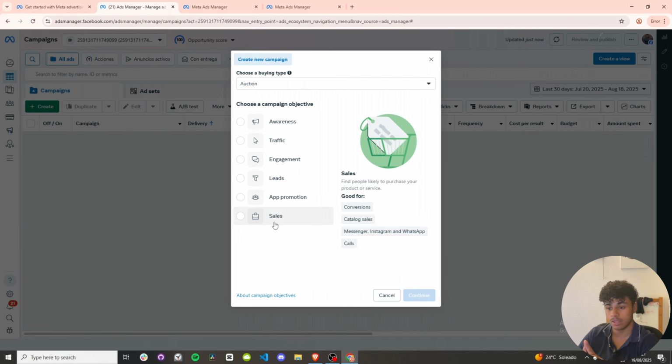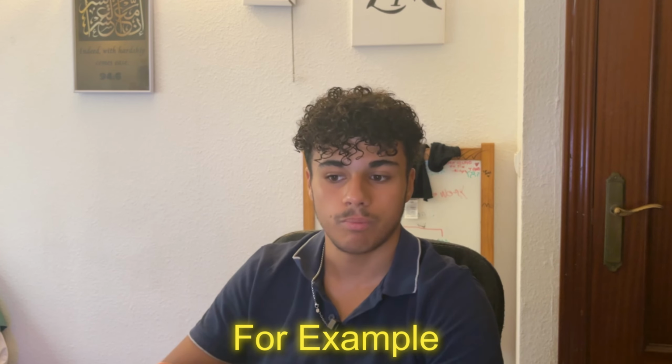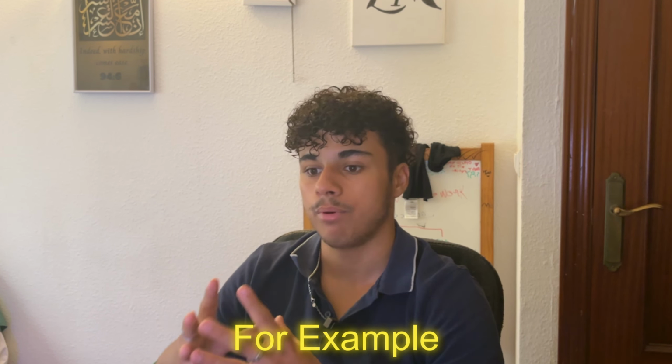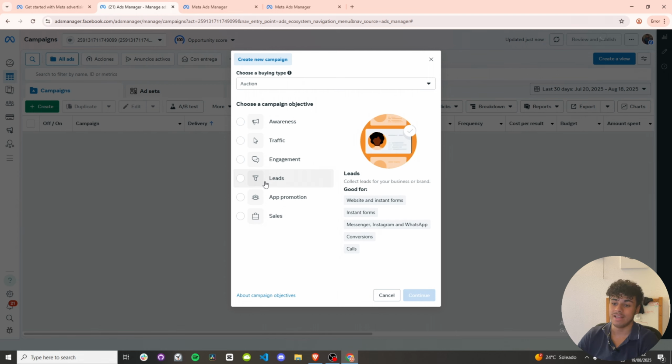Sales is basically for those e-commerce businesses that want to sell, no leads, no engagement. They want to sell. This is really great for e-commerce stores, or for example if you're selling some kind of service or digital product. Sales is the most important one if you're just selling. If you need leads, for example, you need to sell something, but firstly you need to contact the person, then leads is the best one.